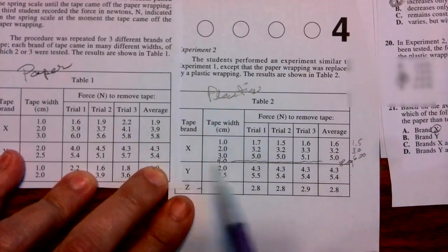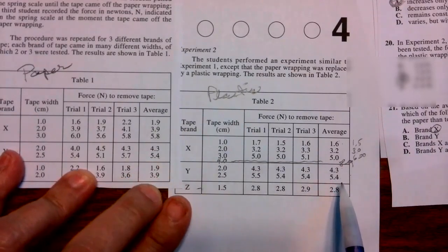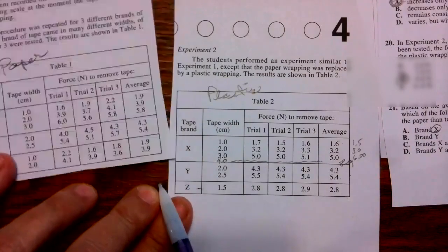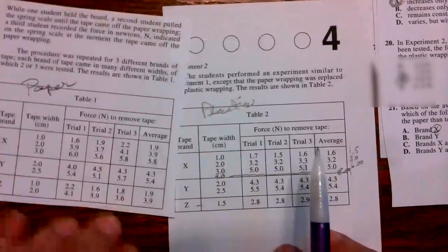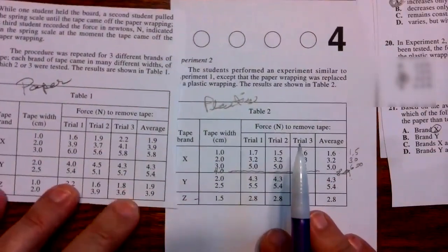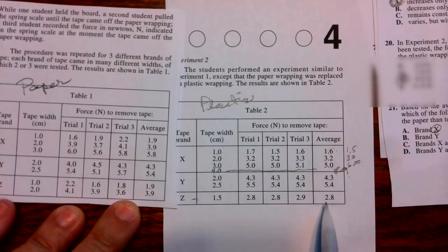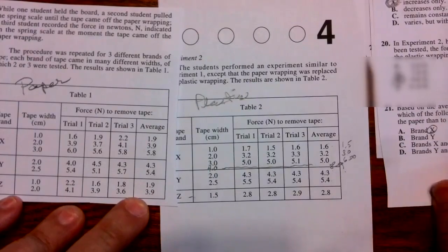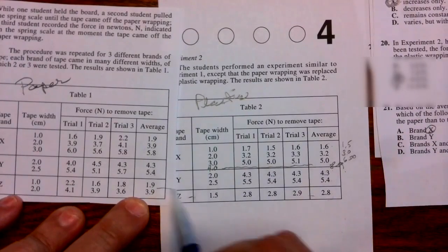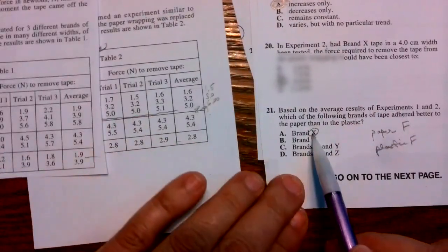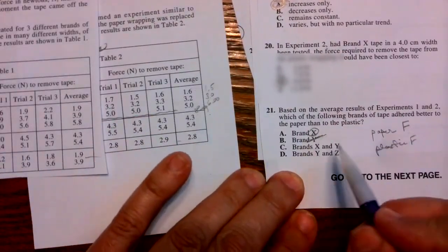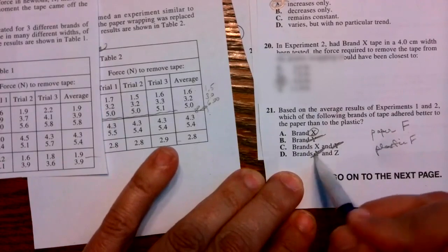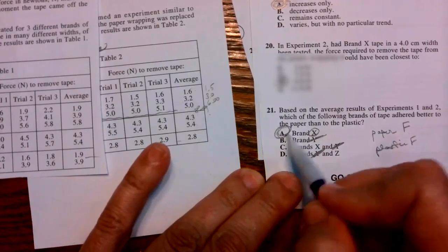Brand Y was exactly the same. Brand Z, 1.5. We don't have any direct comparison. And this is reasonably going to be about in here. So they're about the same probably. Let's look at this. Brand X, we know brand Y is incorrect, and so this can't be correct, and this can't be correct. So it has to be A.